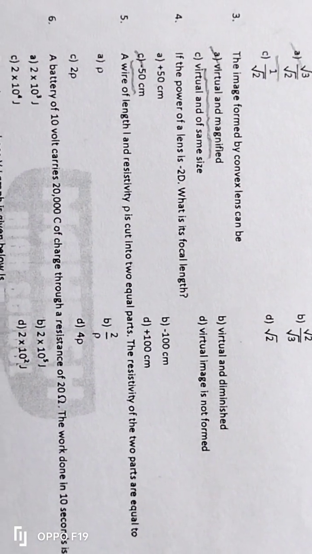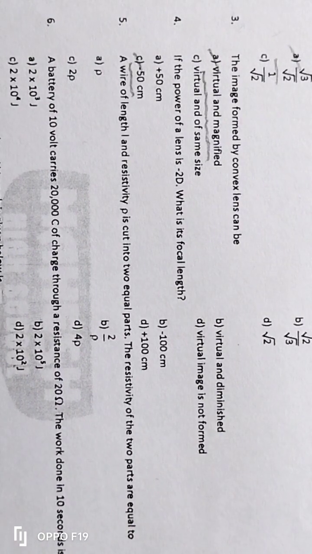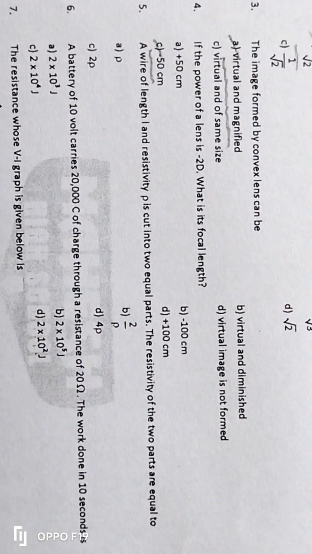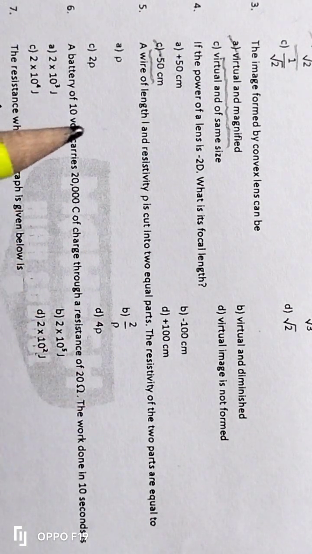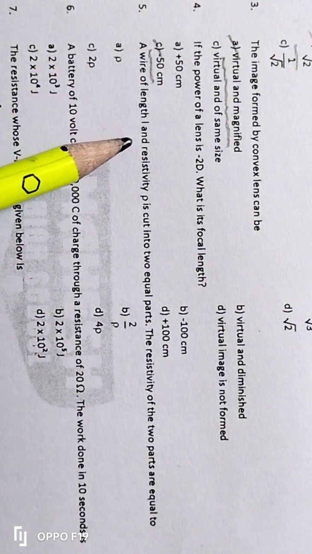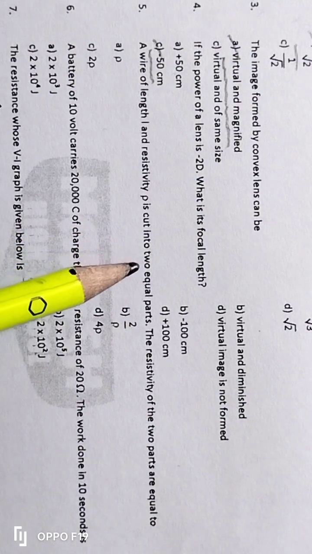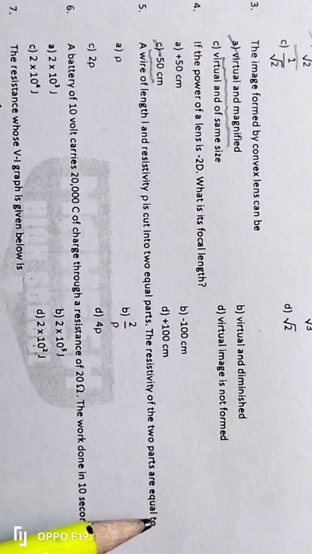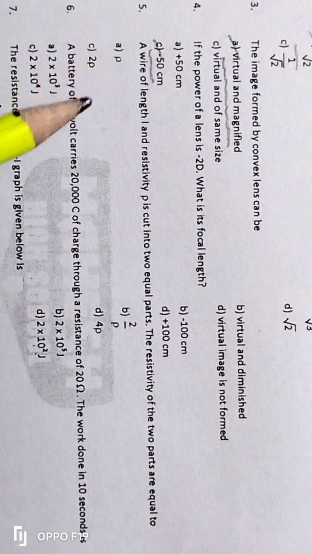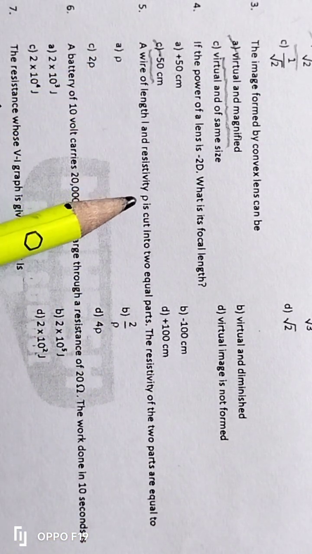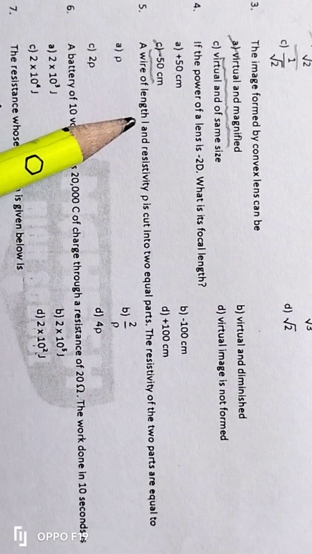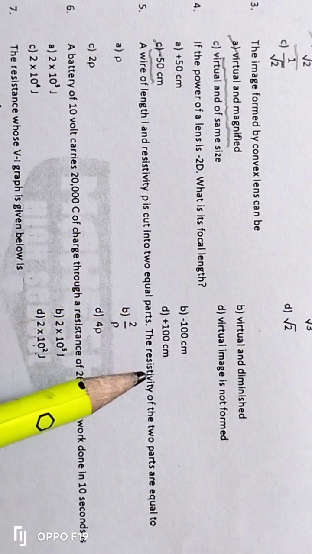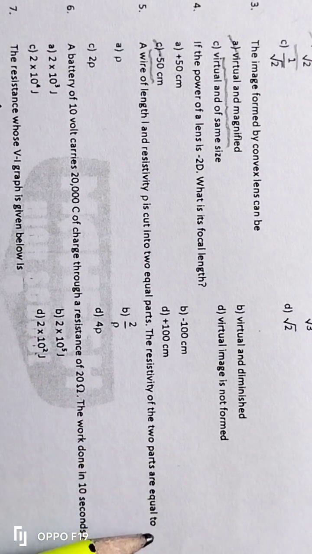Then coming to the fifth question of this MCQ. The fifth question is, a wire of length L and resistivity rho is cut into two equal parts. The resistivity of the two parts is equal to dash. So the resistivity is rho and the length of the wire is L. If it is cut into two equal parts, then what is the resistivity of the two parts?